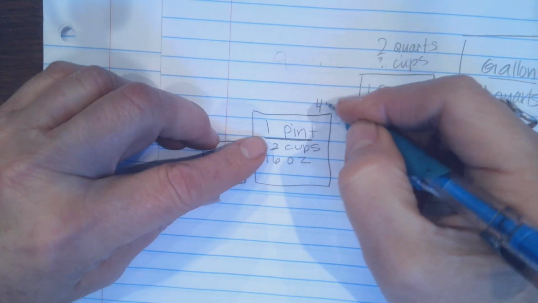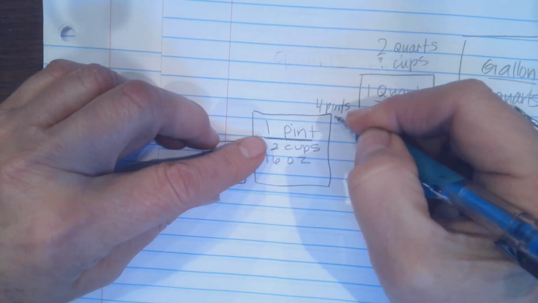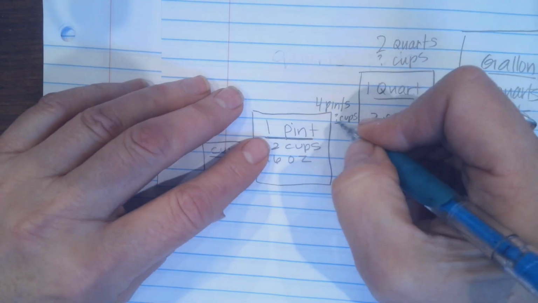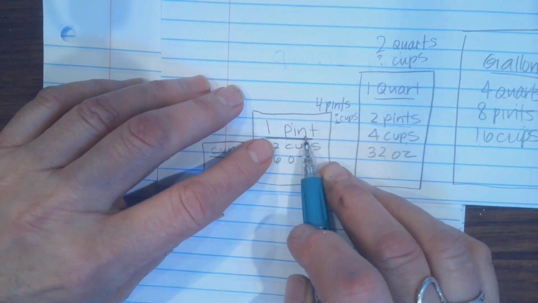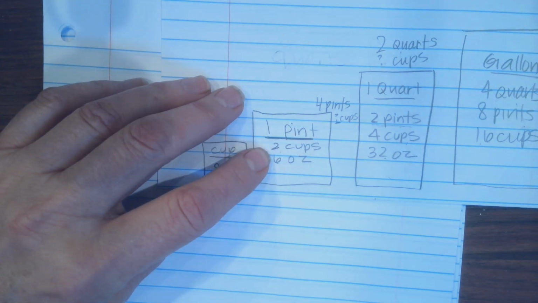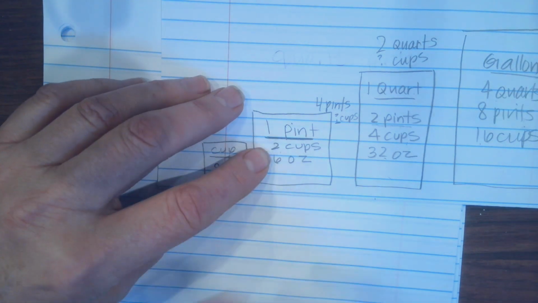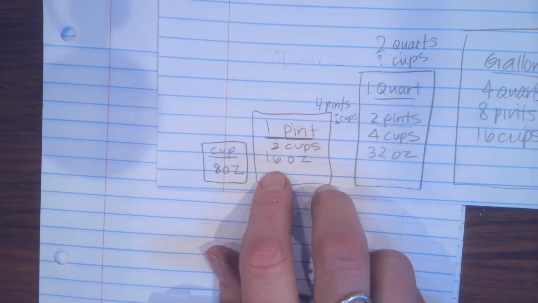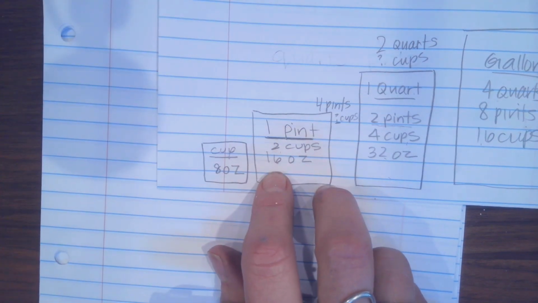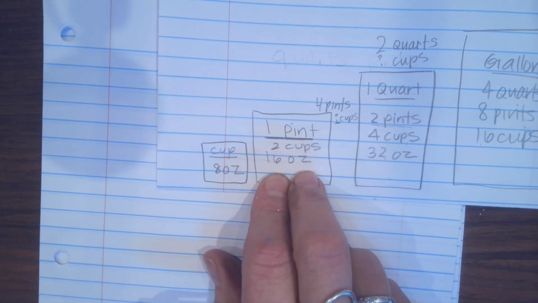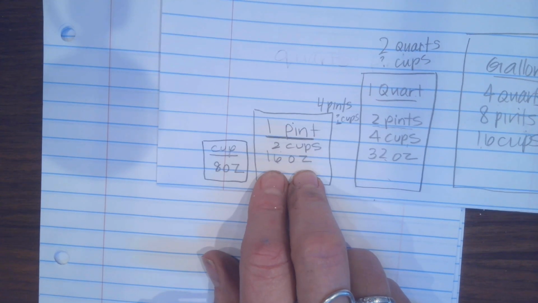So now I have 4 pints and I'm asking how many cups that would be. 1 pint is 2 cups, so how many would 4 pints be? 8. How many ounces would that be? 32.